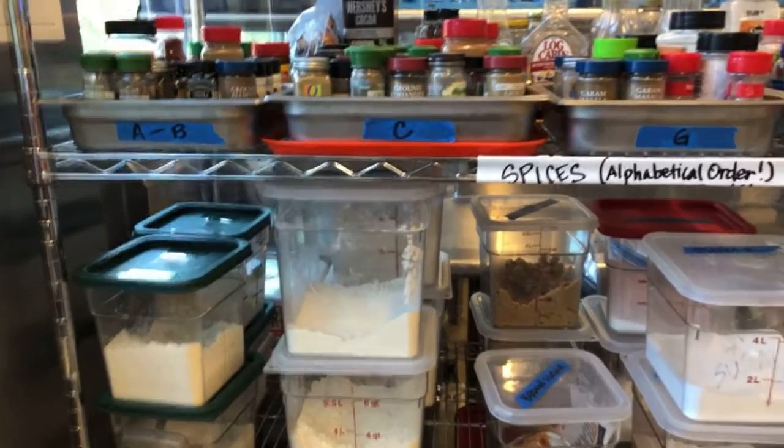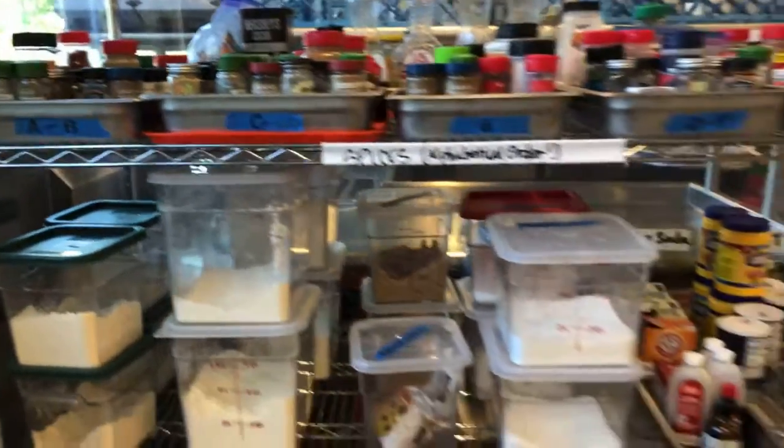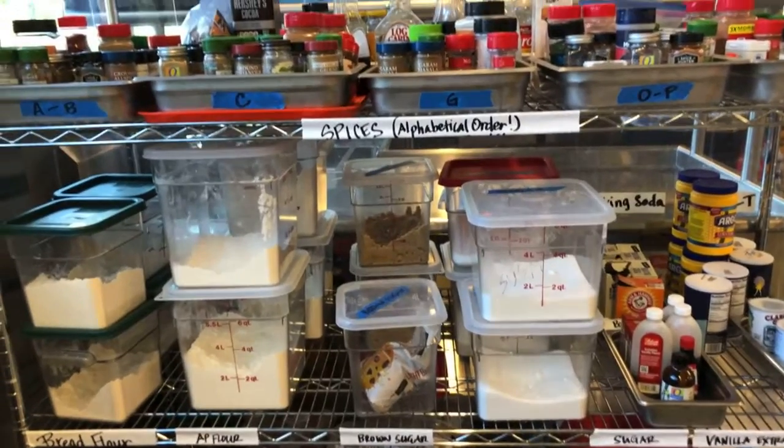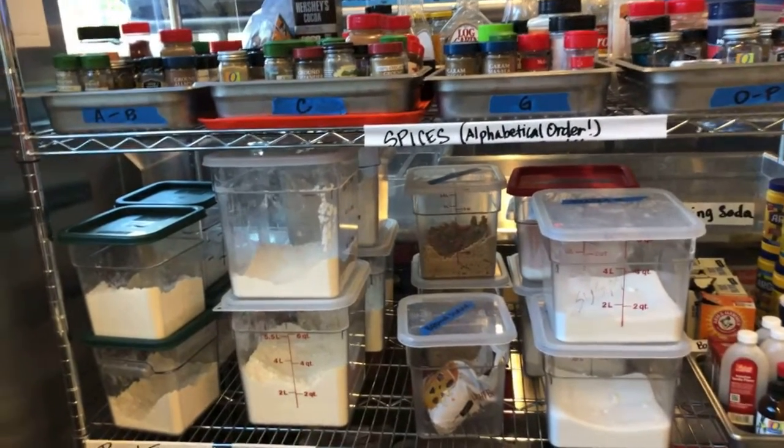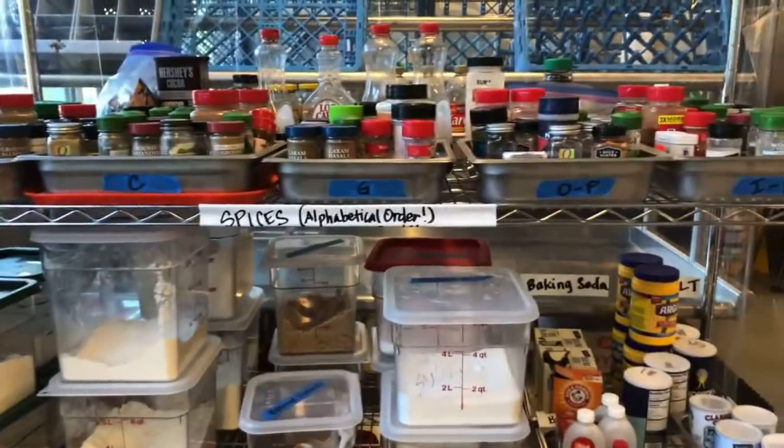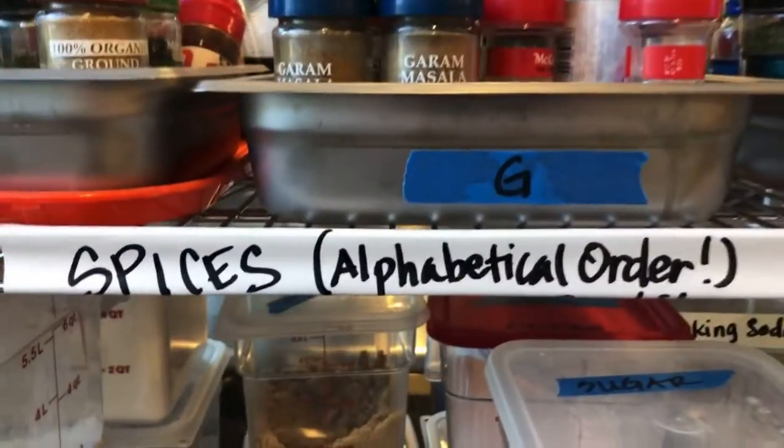This video is to show you where ingredients go. We need to put them back in their correct location as much as possible. I have tried to label things so you know where they go. Here are our spices, alphabetical order please.